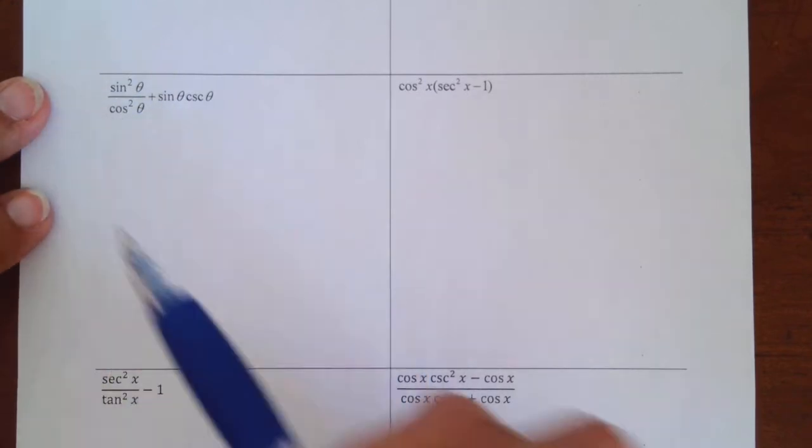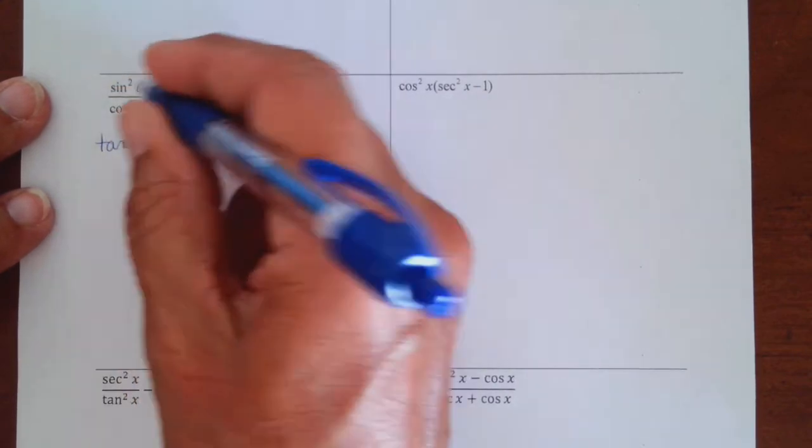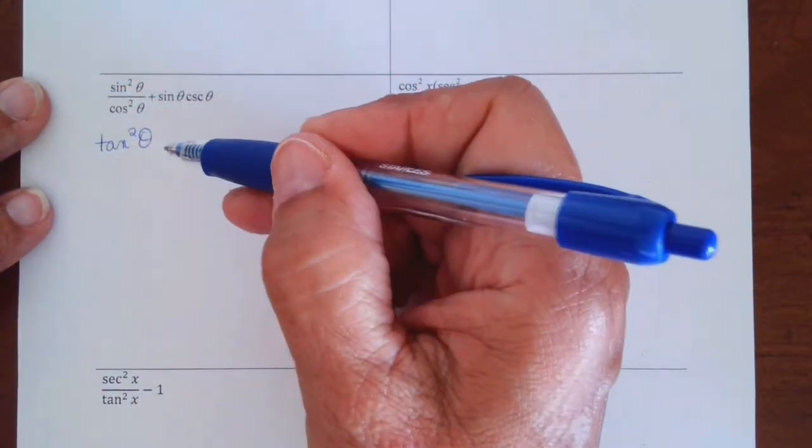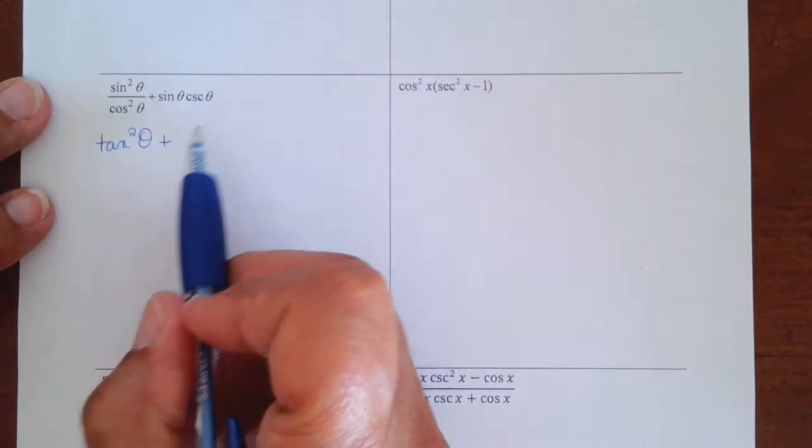So sine over cosine, remember, is tangent. So I'm going to change that to tangent squared. Okay, sines over cosines. As long as it's the same power, you can do that. Then sine times cosecant, those are reciprocals, right?